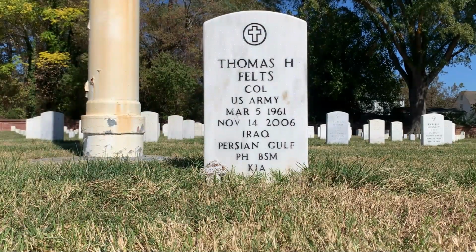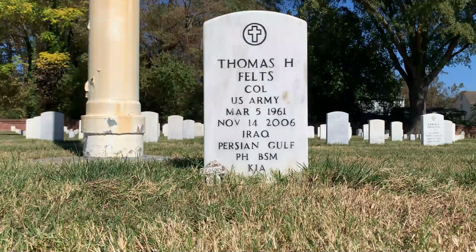And finally, we wrap up here at the grave of Thomas H. Phelps. He was a colonel of the U.S. Army, born March 5th, 1961, and died November 14th, 2006. He fought in the Persian Gulf War and later on during the entire invasion of Iraq, otherwise known as Operation Iraqi Freedom, and the subsequent nation rebuilding that happened after that.